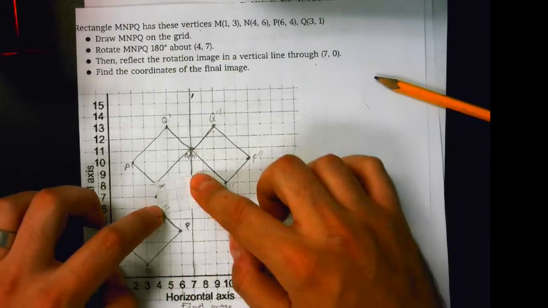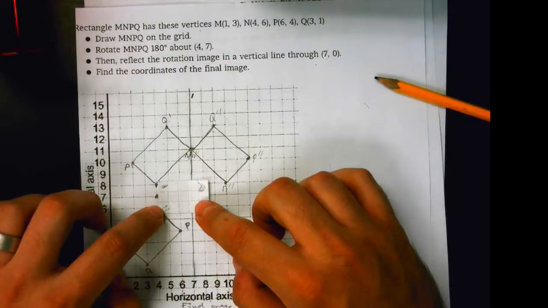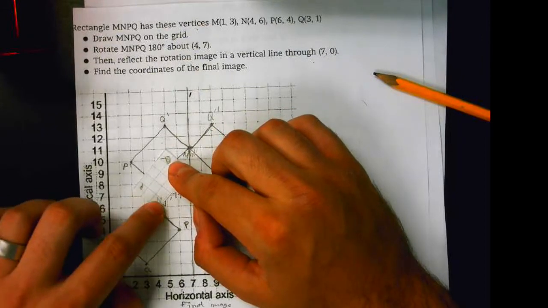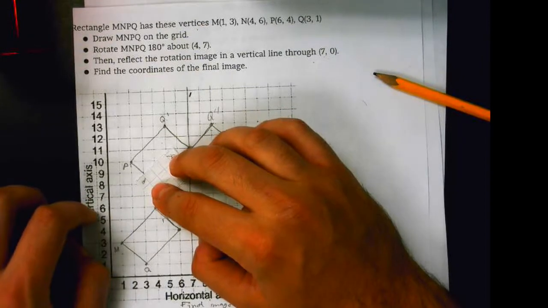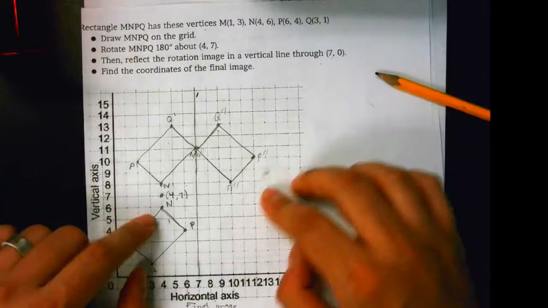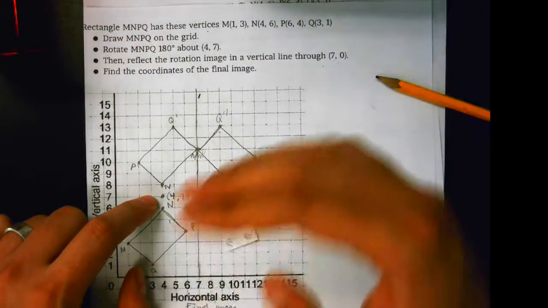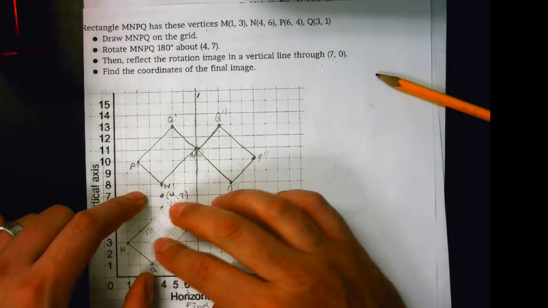So a 90-degree turn would stop at about here. A 180 stops at about, say, here. But the turn center is away. So since the turn center is right here, it's very difficult to see where it's going to end up.